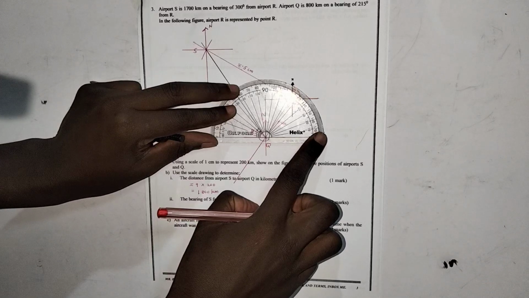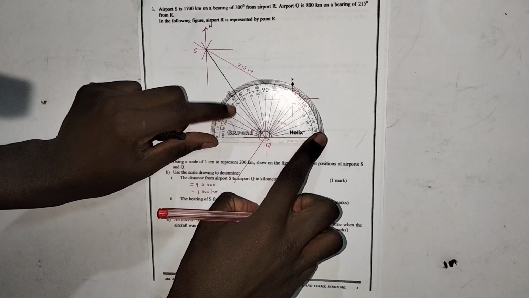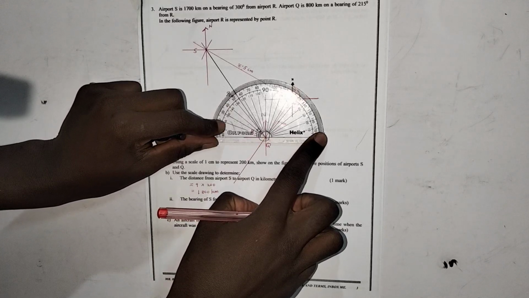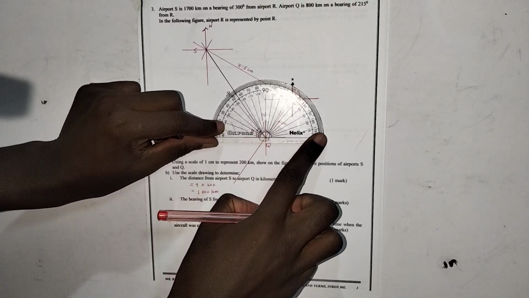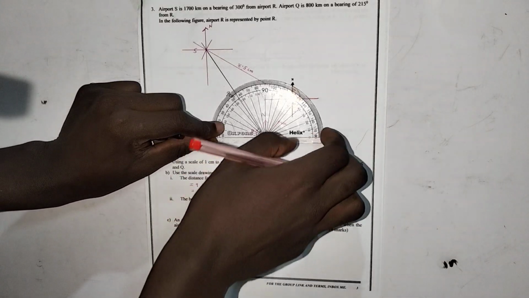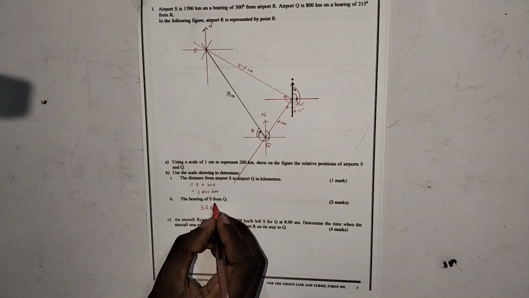Great. We have it there. According to my diagram, the measurement I am getting, using again the outer scale, is 55. Let me check it carefully, as accurate as possible. It is at 56 degrees. So 56 plus 270 from your calculators, you get 326 degrees. So the bearing is 326 degrees.